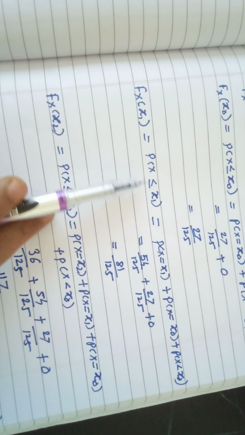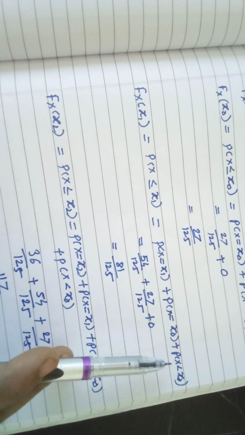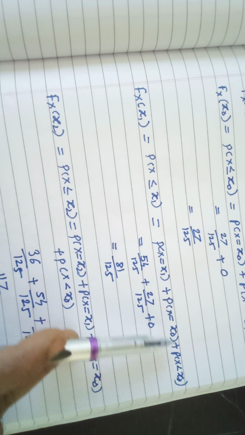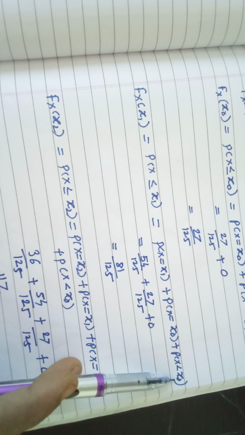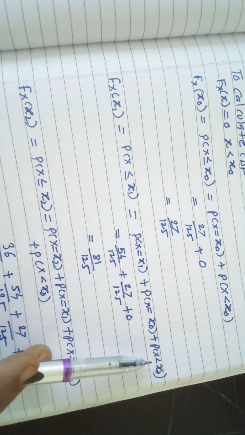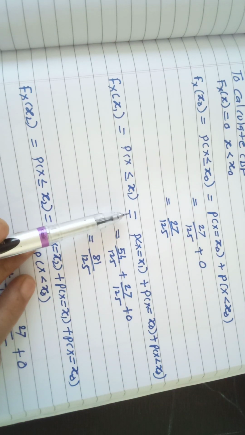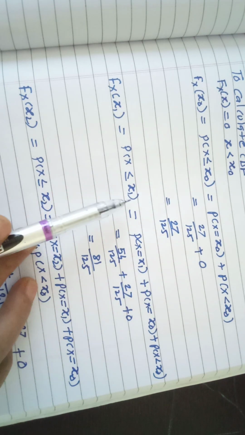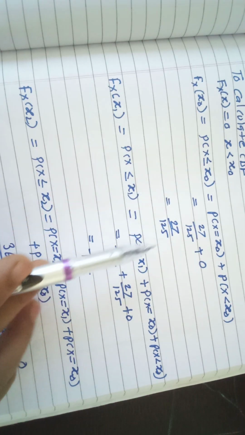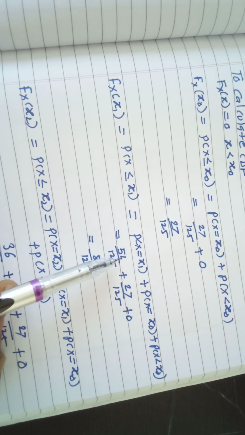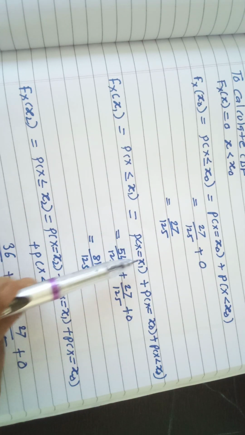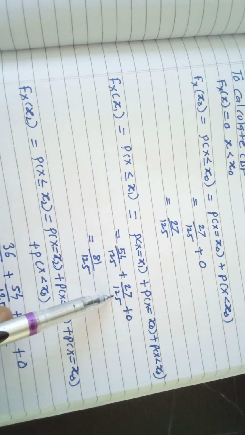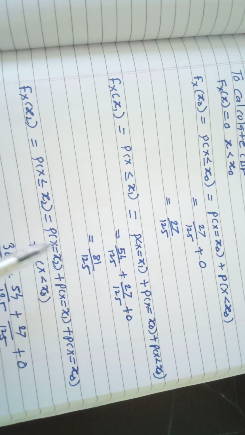Then F_X of x1 is probability X less than or equal to x1. Again this is equal to probability X equal to x1, plus probability X equal to x0, plus probability X less than x0. You have to go up to less than or equal to x1. Since x1 is greater than x0, you have to go up to this one. The probability X equal to x1 is 54 by 125, which we have found, and probability X equal to x0 is 27 by 125. So that is equal to 81 by 125.